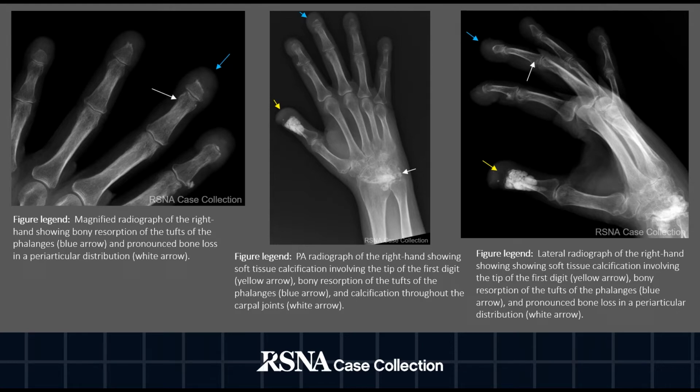In the middle is a PA radiograph of the right hand showing soft tissue calcification involving the tip of the first digit, shown by the yellow arrow. There is bony resorption of the tufts of the phalanges visible at the 2nd through 5th fingers, again shown by the blue arrow. Calcification throughout the carpal joints can also be seen, denoted by the white arrow in this image. The bones are again diffusely demineralized with more pronounced bone loss and a periarticular distribution.